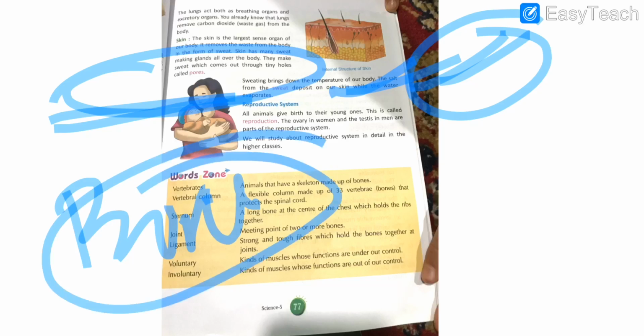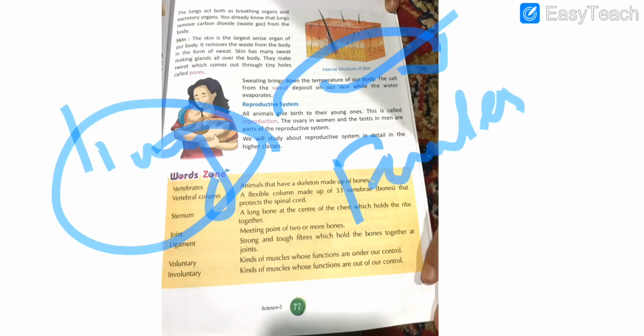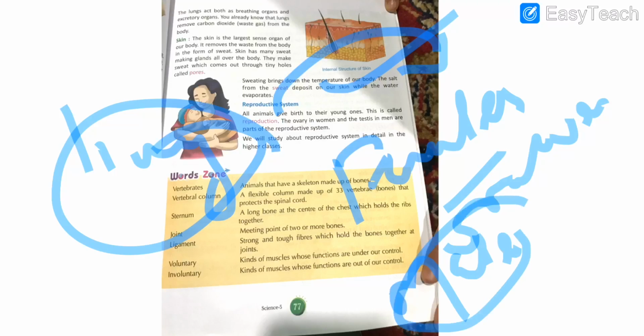Now students, we will see one more and the last organ system of our body, which is called the reproductive system. What is the reproductive system? Students, reproduction is the process of giving birth to young ones. It is the process by which living organisms give rise to their own young ones. That process is called reproduction. The main organs involved in the reproductive system are, in females, the ovaries, and in males, the testes.